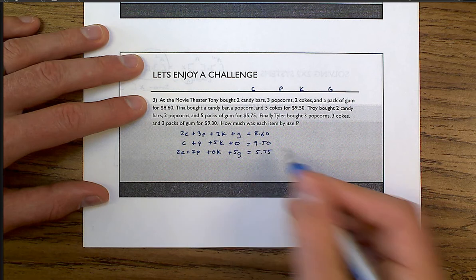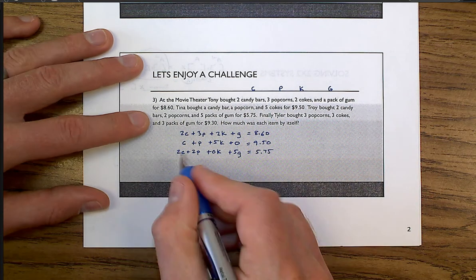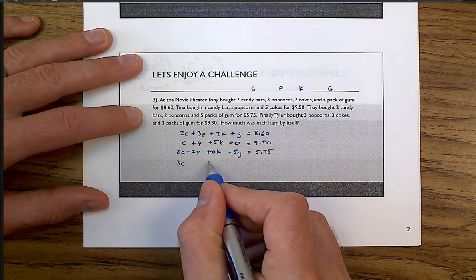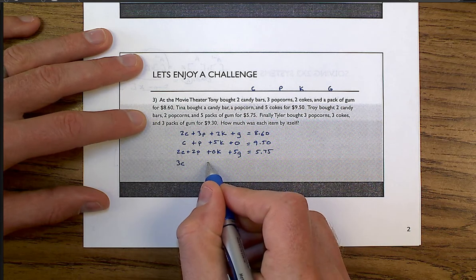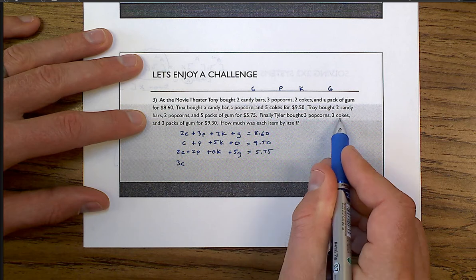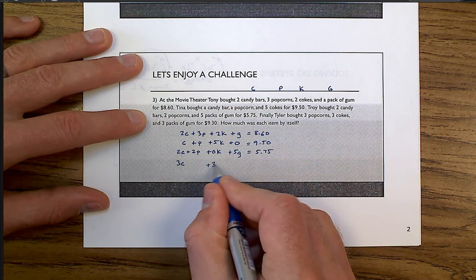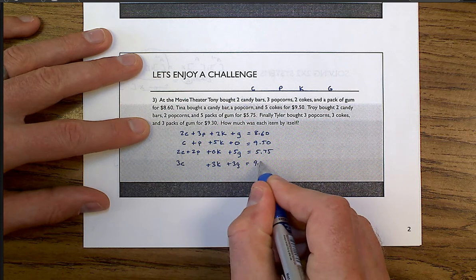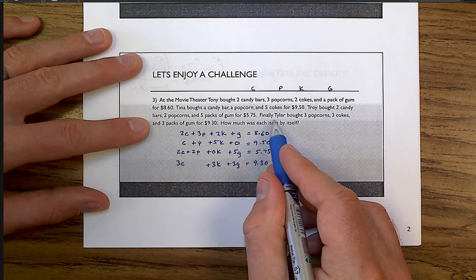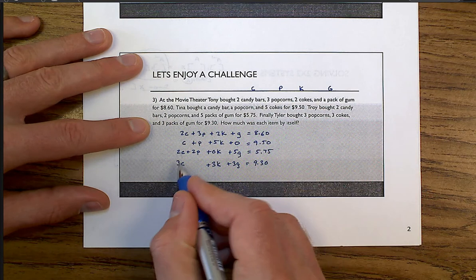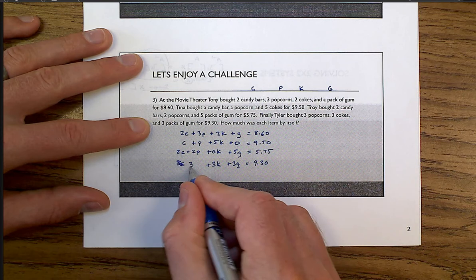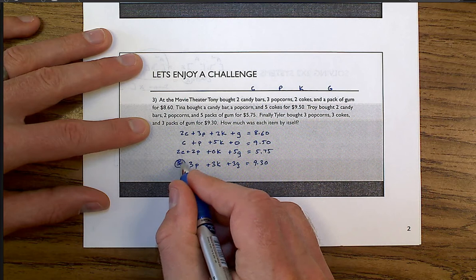And then Tyler bought 3 popcorns, 3 Cokes, 3 packs of gum. Spent $9.30. He did not buy any candy bars.